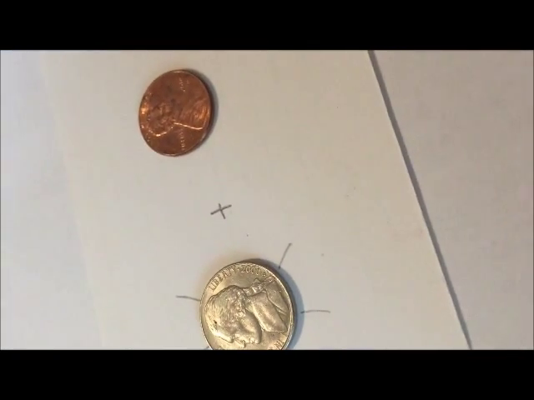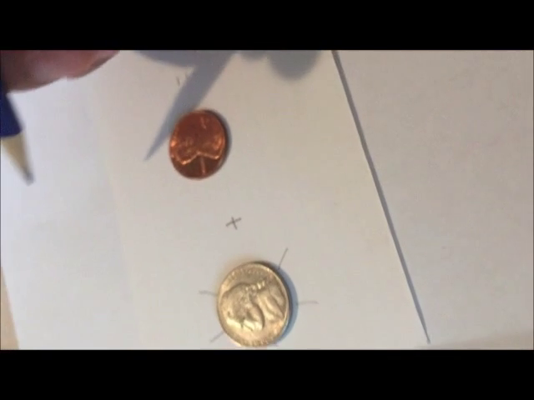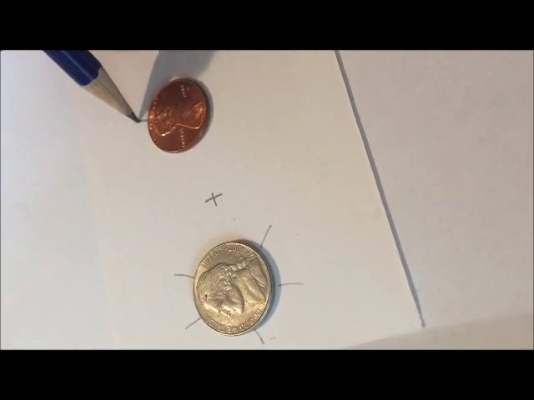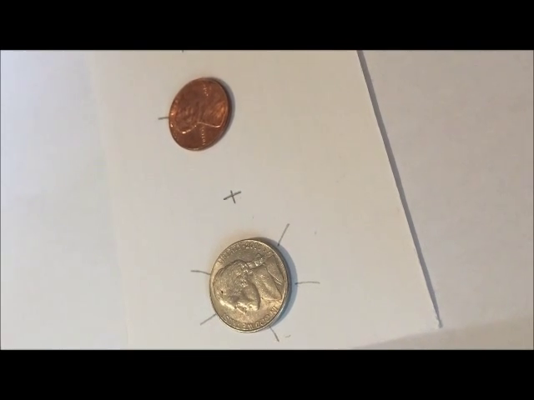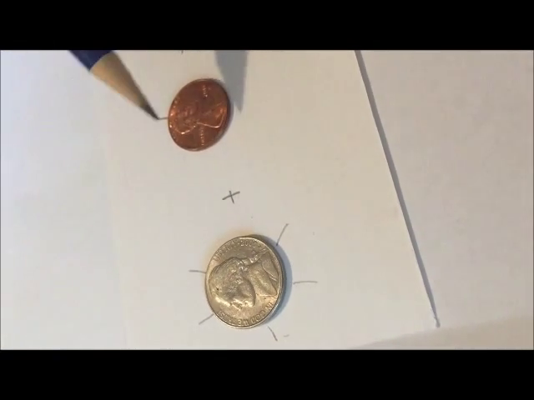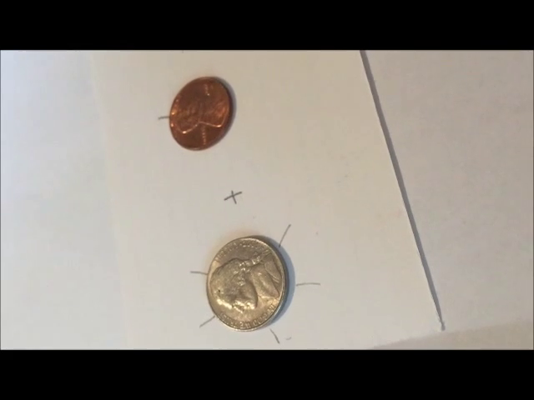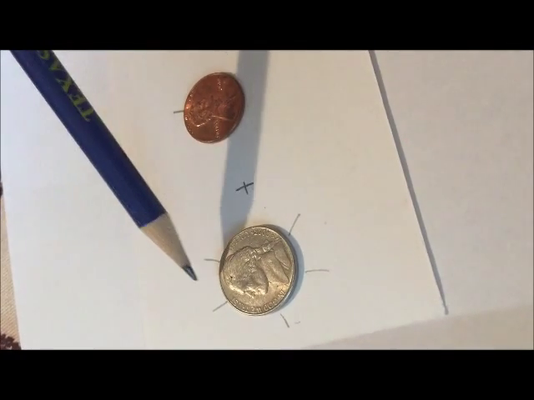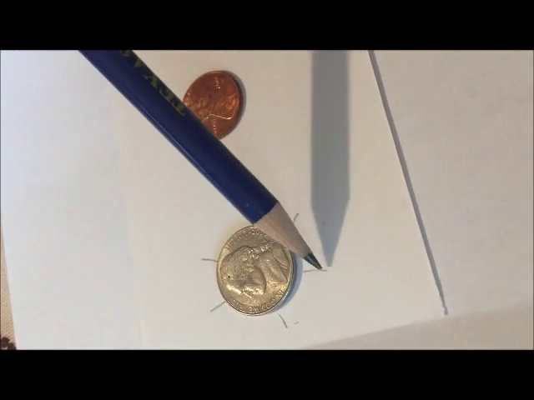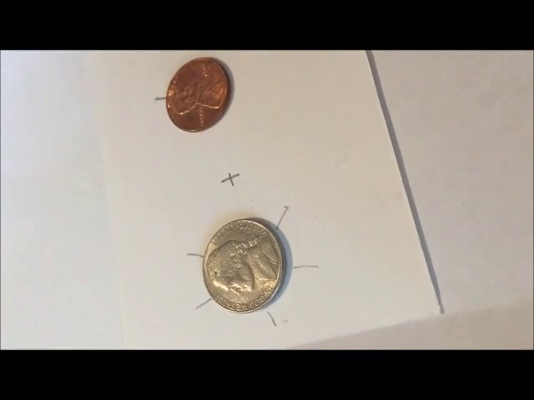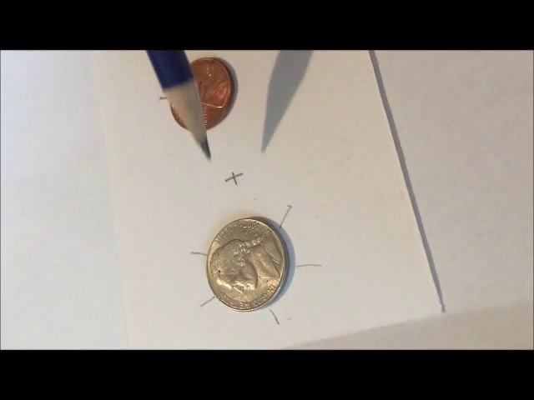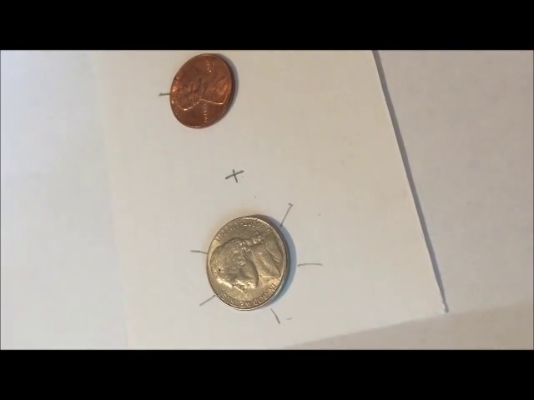How much did we say our penny was worth? 1 cent. Let's draw our hair. 1. So now we're going to add a nickel plus a penny. Let's count our hairs. 1, 2, 3, 4, 5, and 6. 1 nickel plus 1 penny equals 6.